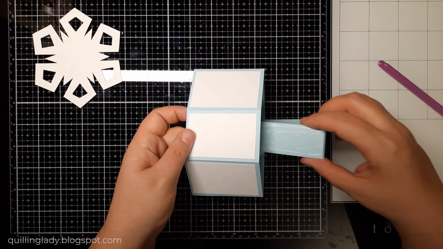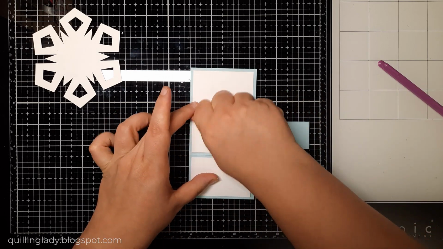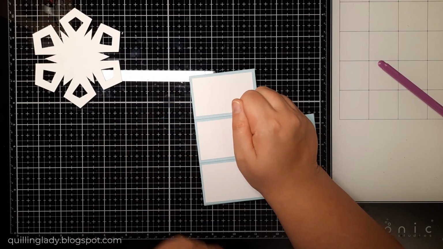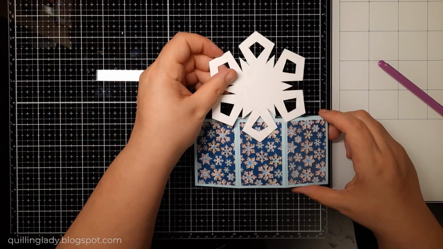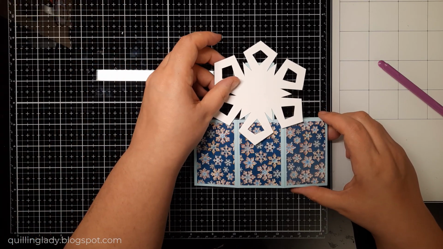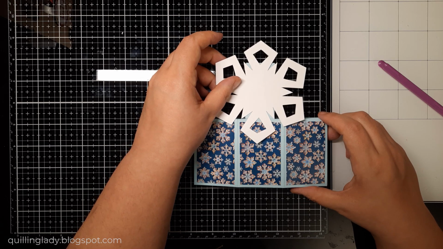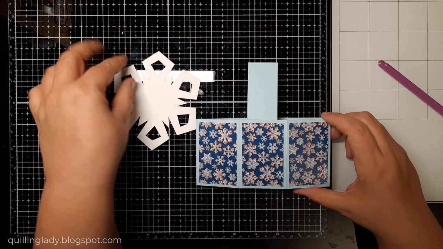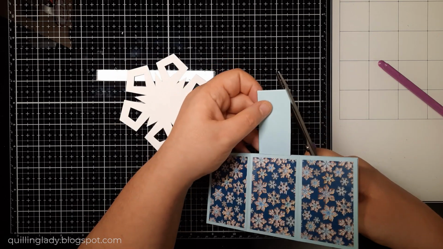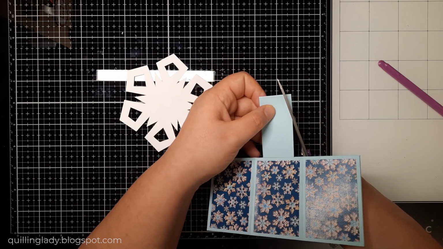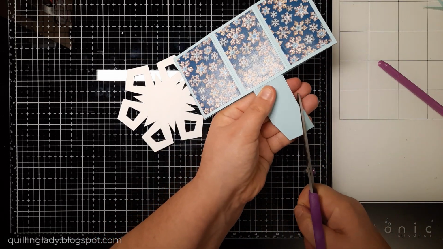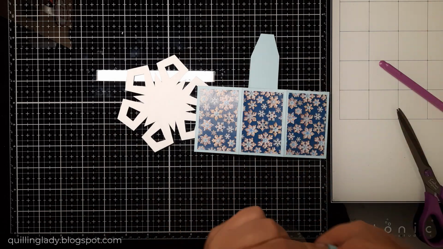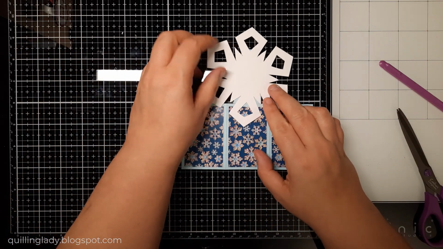Super cool, right? If you've never created a pop-up card, it is super easy to create and so much fun. And you can decorate it the way you want, which I absolutely love. Now I'm going to cut the excess of the mechanism, but make sure you don't cut it fully because we do need that fold so the card can move. As you can see, it is done. Now we can put that snowflake here.